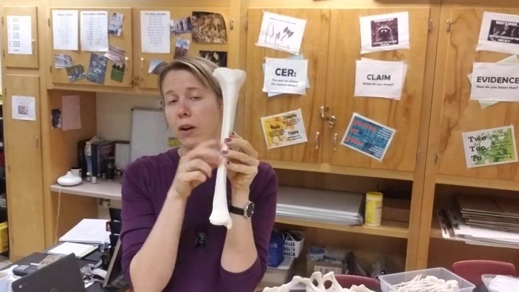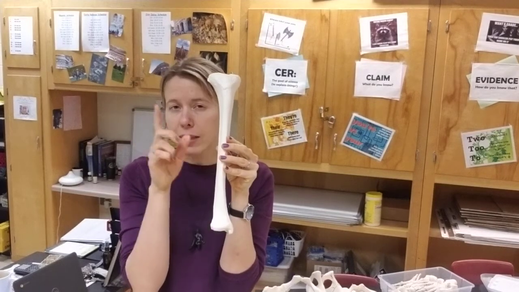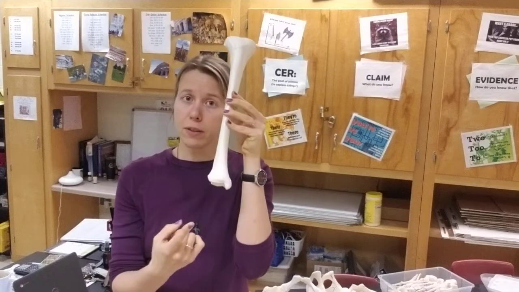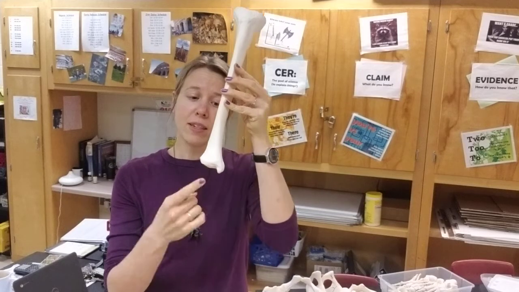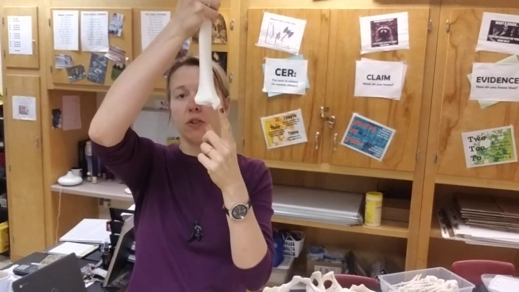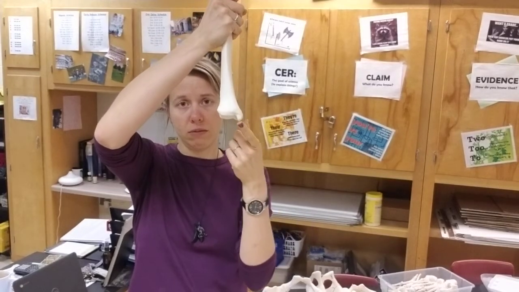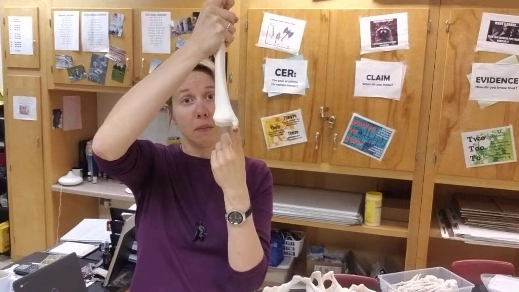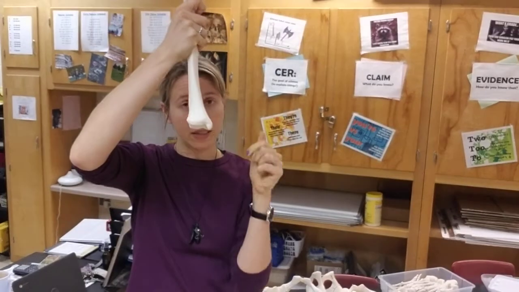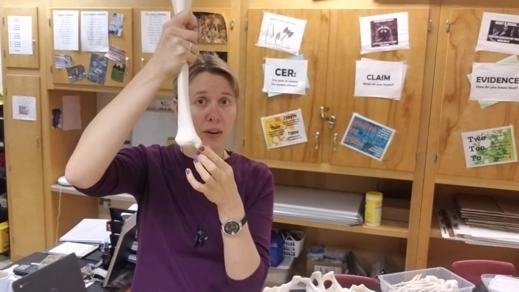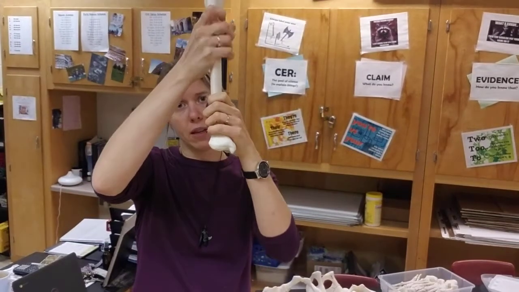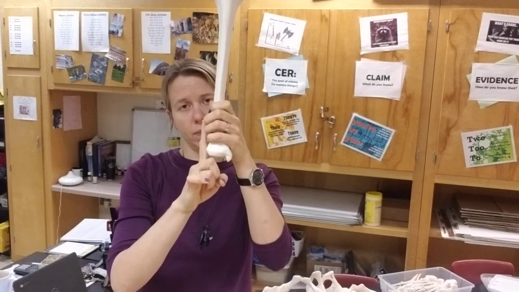Which end, now of course you don't need to write this down, but just like point at the picture, which end is the distal end? Hopefully you said down here. And at the distal end, what feature points down? That's the medial malleolus. That's the bump on the inside of your ankle. And right here in this space is where the talus would sit and the fibula would sit next door.